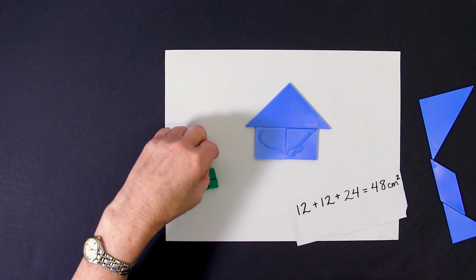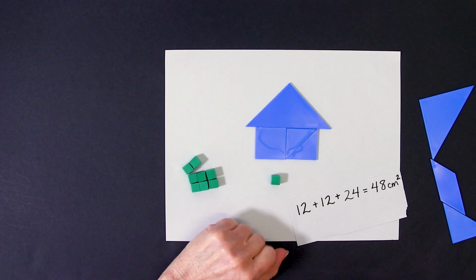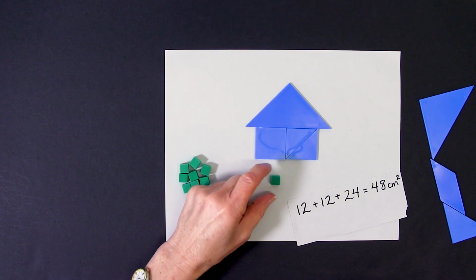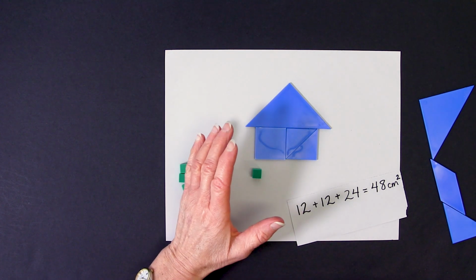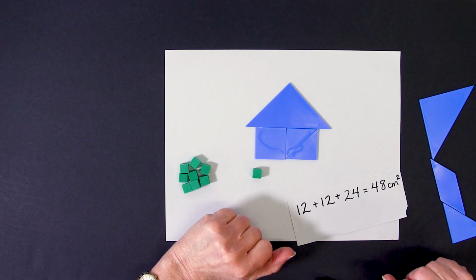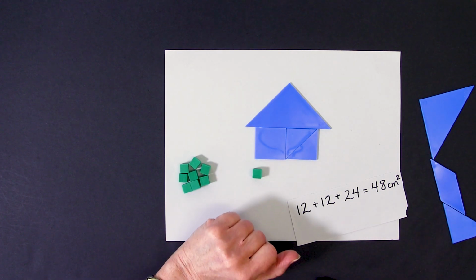And I've used this one face as my benchmark for my square centimeter. And this is one way in which we can use the Tangram shapes to help us with estimating area.